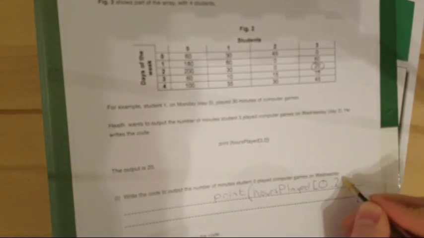And if we're looking at Wednesday, these are numbered. Monday is 0, Tuesday is 1, Wednesday is 2. So it's going to be 0 and 2. And that is how that question would look. It's all just about making sure that you know which way around to read the 2D array.